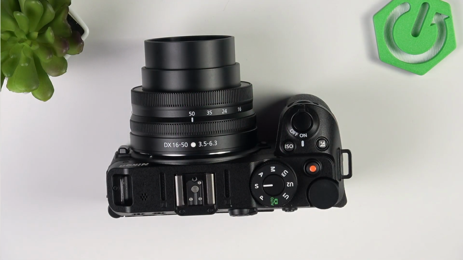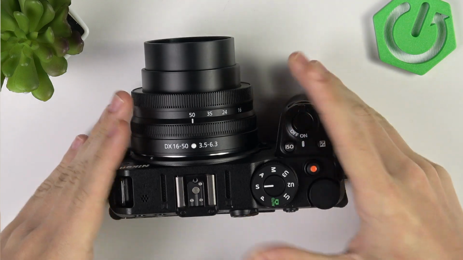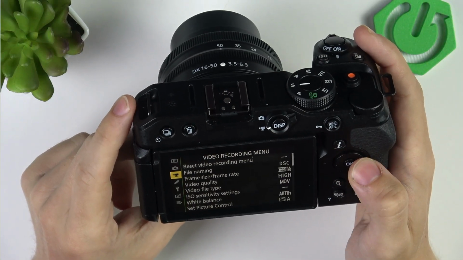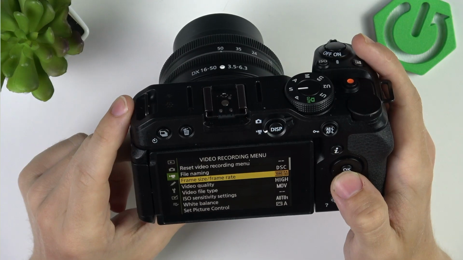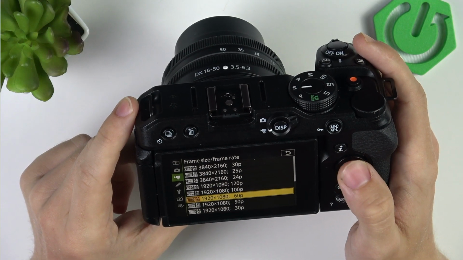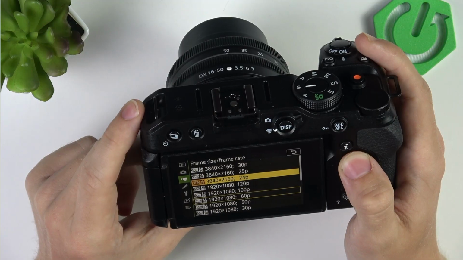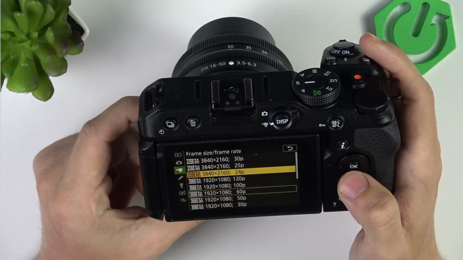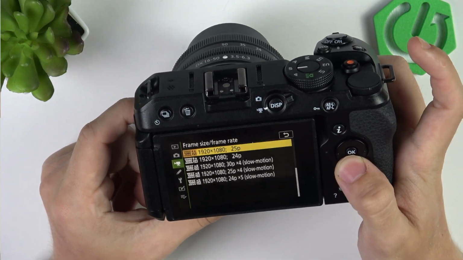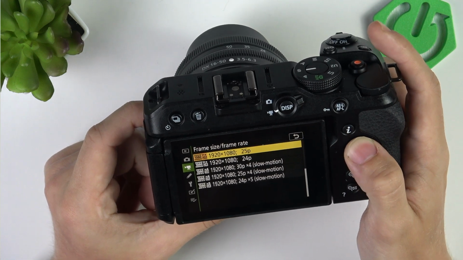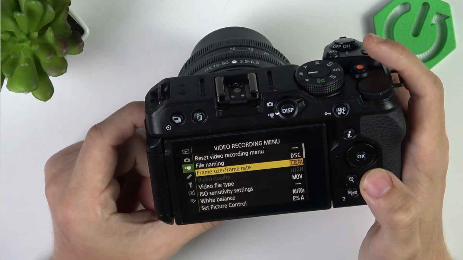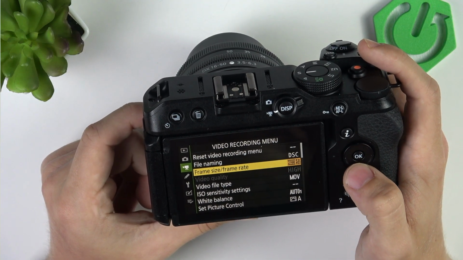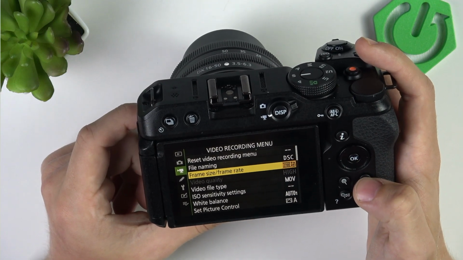First of all, let's go to the menu and go to the video recording menu, then select frame size and frame rate. Then make sure that it's set to 24p because that is the most cinematic. You can set it to 4K at 24p or 1080p at 24p. I'll set it to 4K 24p. And then let's also set a few other things.